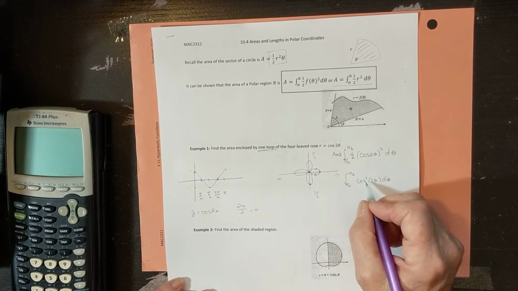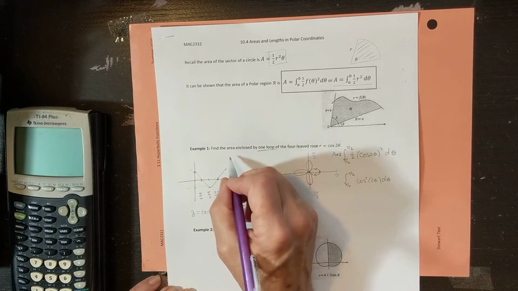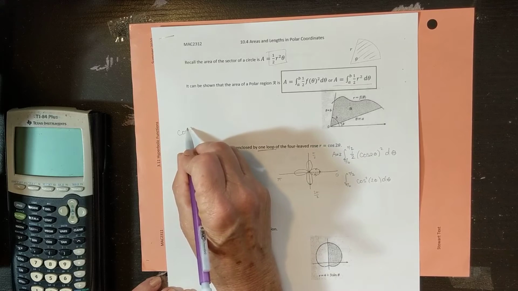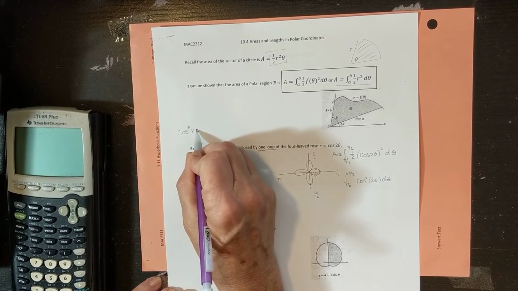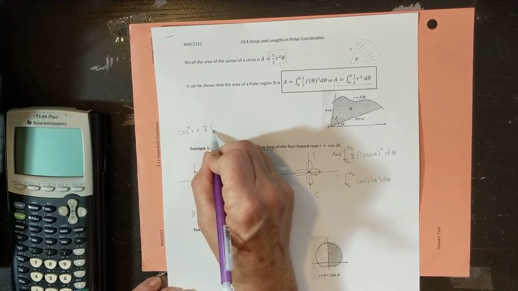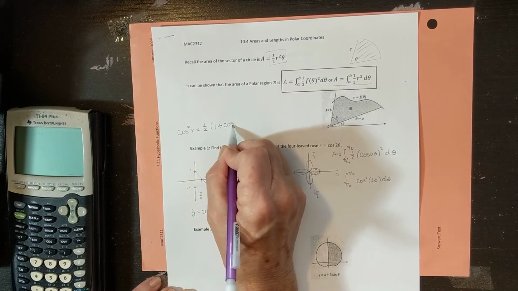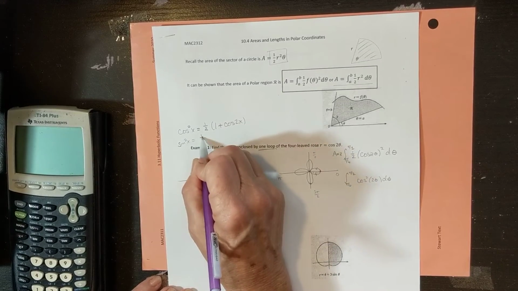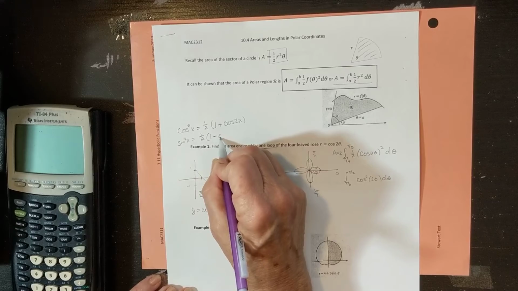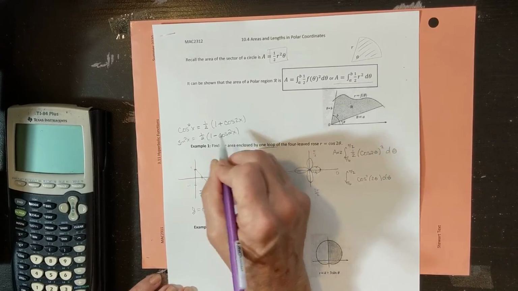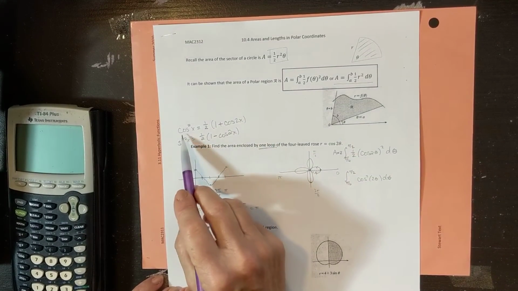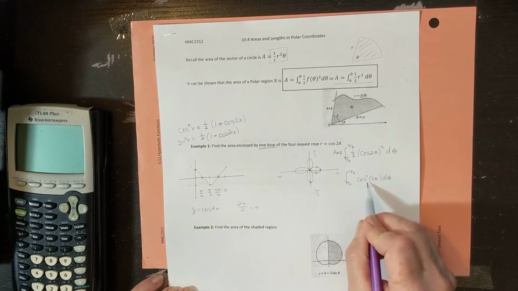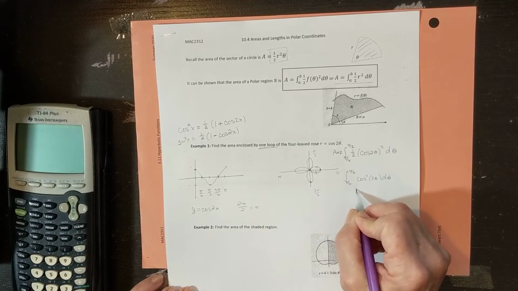Now, I'm going to have to use an identity. This is a very nice identity when you just have sine or cosine by itself. Cosine squared of x is equal to 1/2 times 1 plus the cosine of 2x. And the sine squared of x is equal to 1/2 times 1 minus the cosine of 2x. These are handy identities when you have to integrate just a cosine squared by itself or a sine squared by itself.